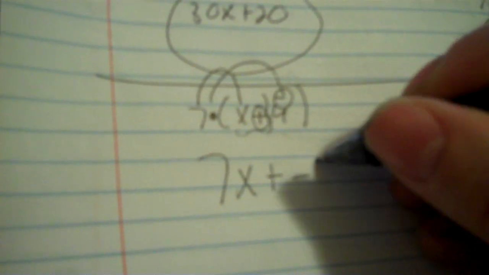So 7, 7, first times by the x, then times by the negative 4. You're like, well, 7 times x, what's that? It's 7x. 7 times negative 4 is negative 28. Okay? So I'm going to write 7x plus negative 28. Multiplication's done. No division, adding. Now we do have addition, but that has x, that does not, so it's done. I've simplified as much as it can be simplified.